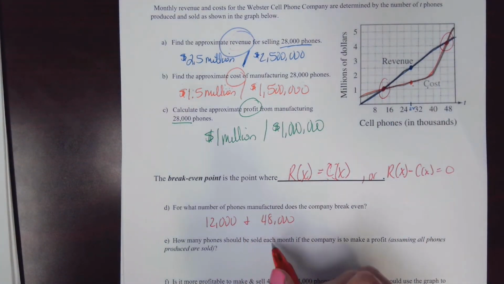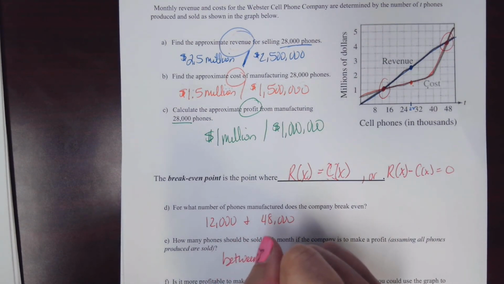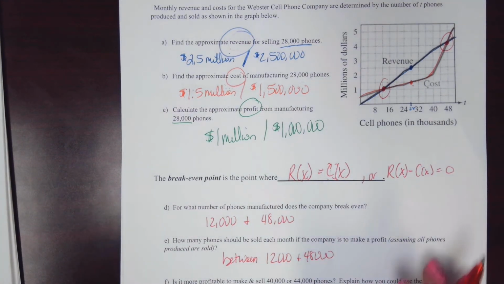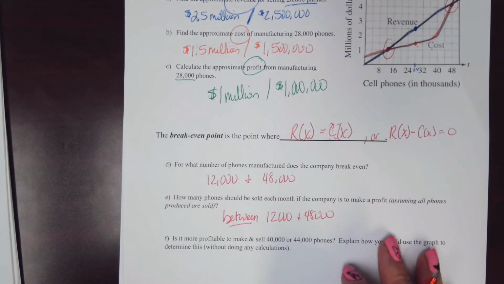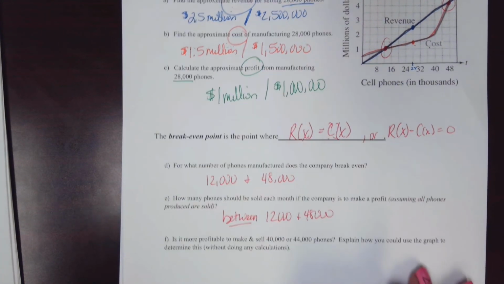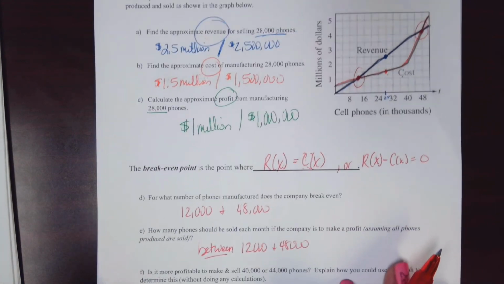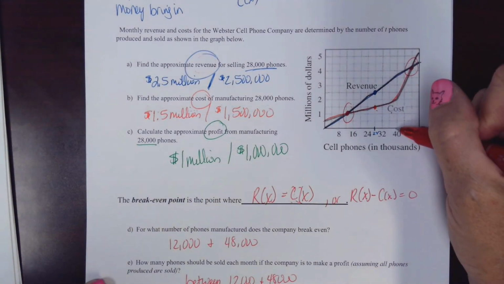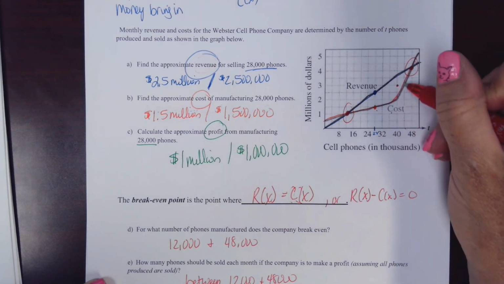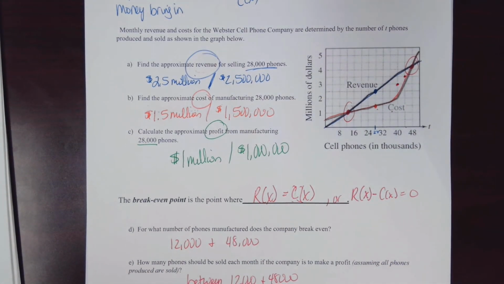So how many phones should be sold each month if we're going to make a profit? Well, between 12,000 and 48,000. Because it's only between those values that we're making profit. So is it more profitable to make and sell 40,000 or 44,000? Ooh, what do you think? 40,000 phones is right here. 44,000 is right here. Which one is more profitable, do you think?